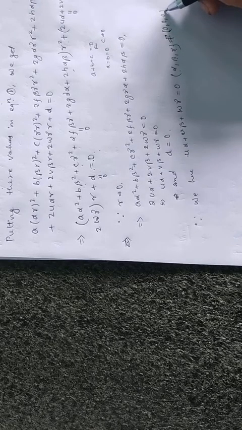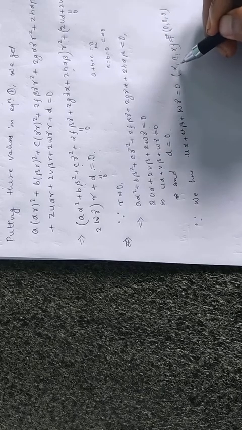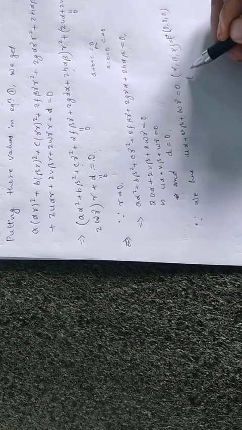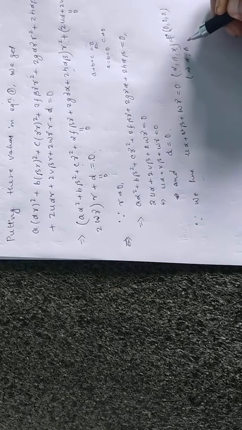It means we are not taking alpha, beta, gamma from the origin, so it implies that alpha, beta, gamma is not equal to 0.